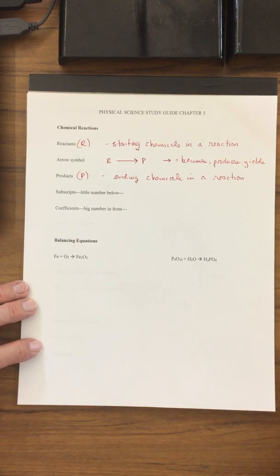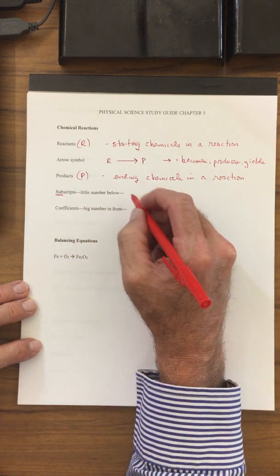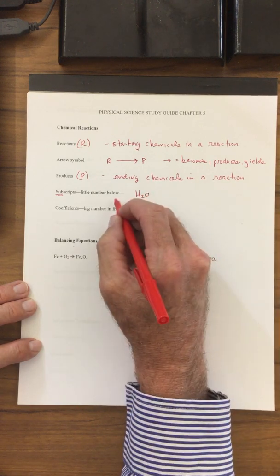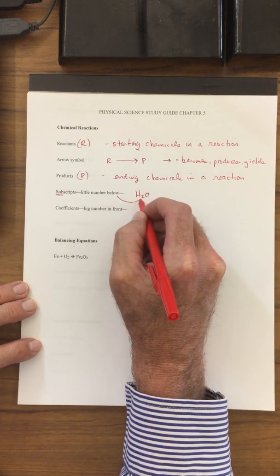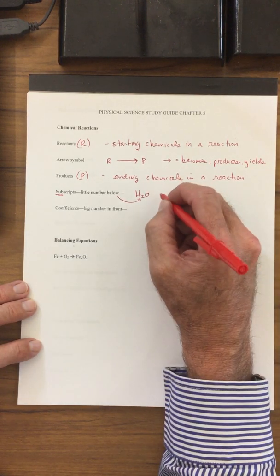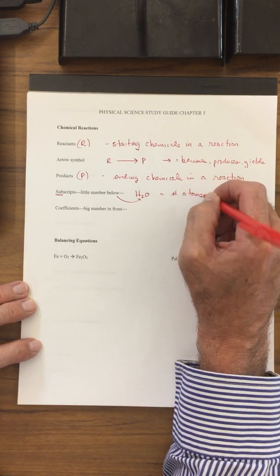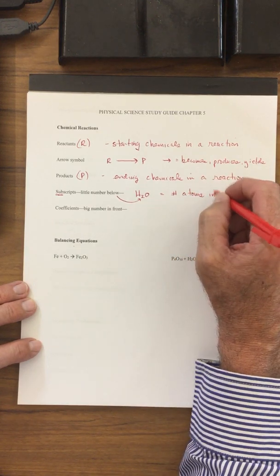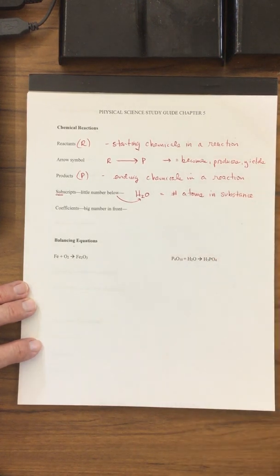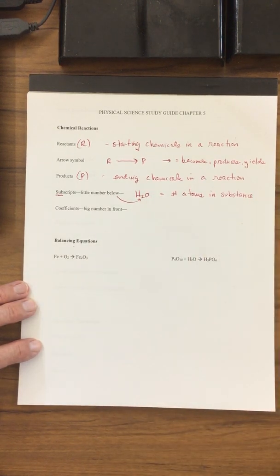In a chemical reaction, we have these things that are called subscripts. This is the little number below. For example, if you have water, H2O, the subscript is the number that's below, H2. And what this tells you is the number of atoms in that substance. So water is composed of 2 hydrogens and 1 oxygen.